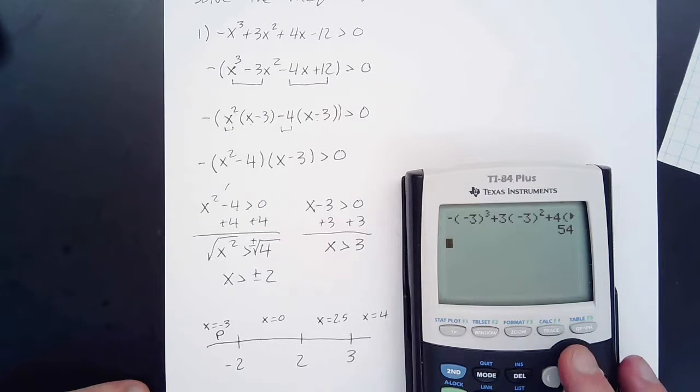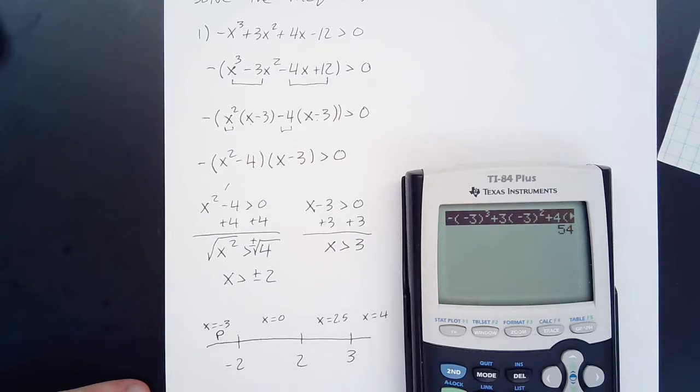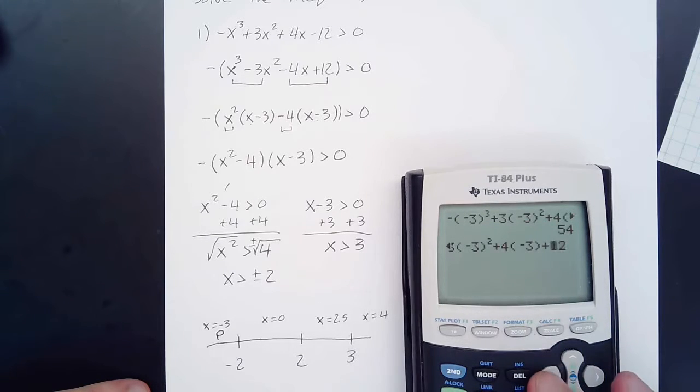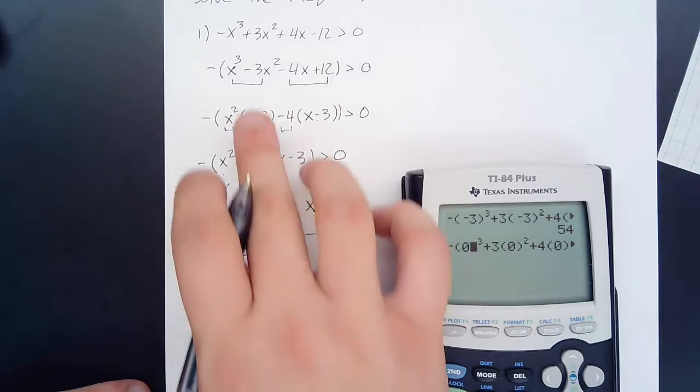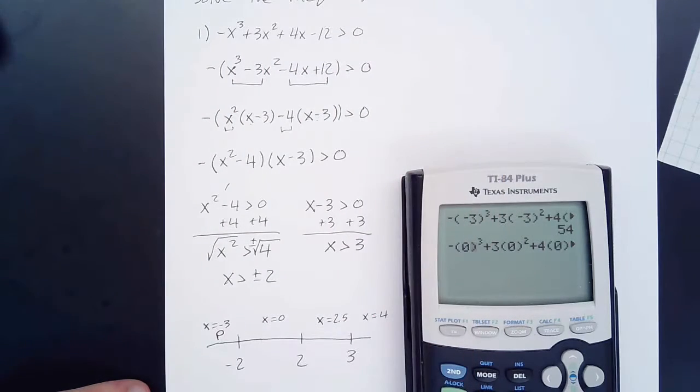I'm going to do the same thing. What's nice about these TI-84 calculators is I can go back and just copy and paste. So I'm going to do that here, and I'm going to change all of these now to zeros, because that was the next number that I'm going to test. So just go back in here, test, plug in these zeros. If I plug in 0 into this polynomial, is that greater than 0? And it's showing positive 12.